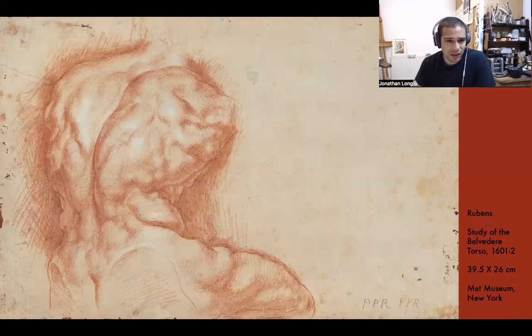And it's very closely observed in its details and in the superficial musculature, which is rendered and modeled very effectively. This drawing is an example of how Rubens acquired and developed such a broad and expansive lexicon of images, of visual impressions and ideas.